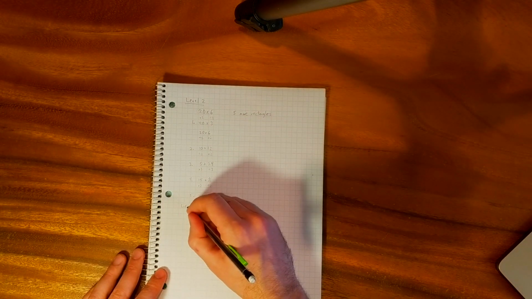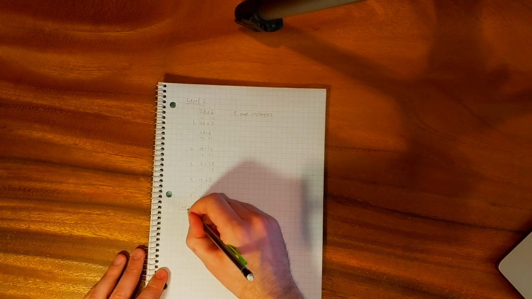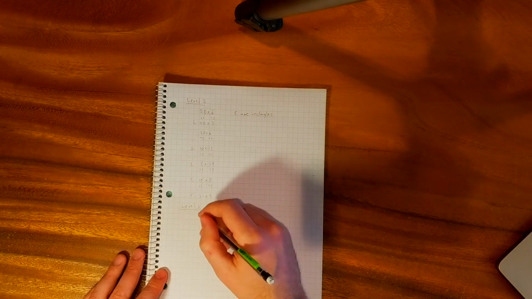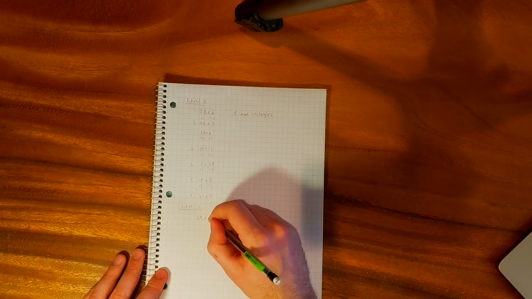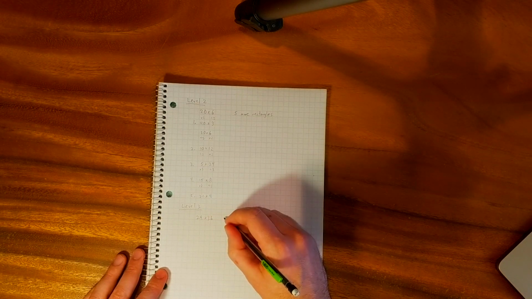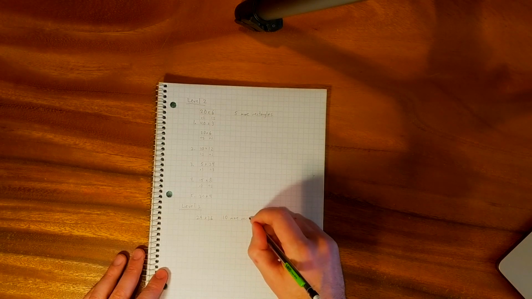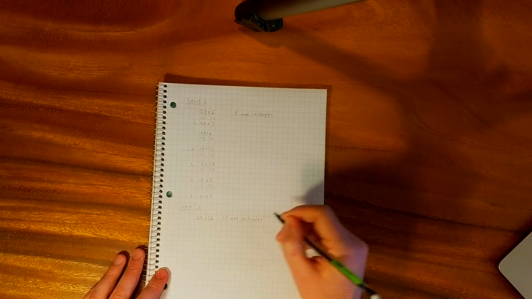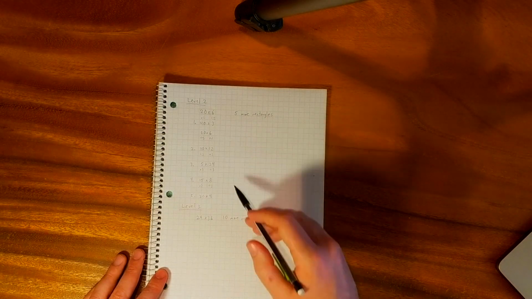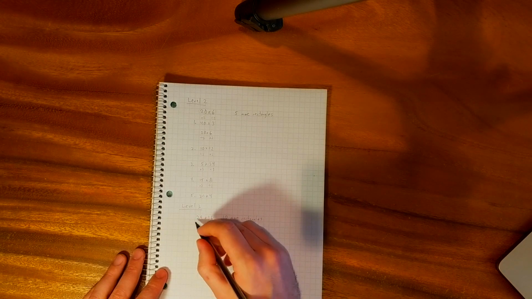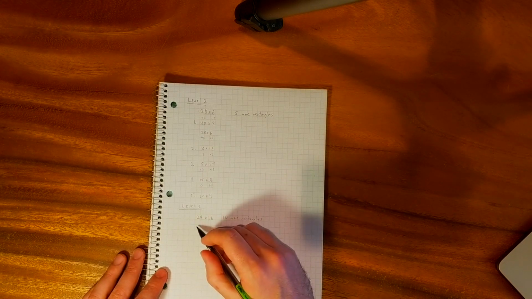Okay, level 3. In this one, you were given 24 by 36, and you need to find 10 more rectangles. Okay, this one I'm going to go through even faster without showing as much work. So let's see, I'll show the first couple and then I'll just start saying it out loud.